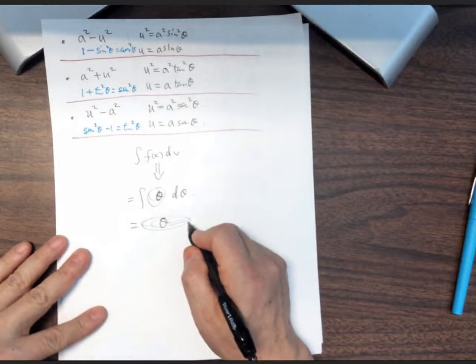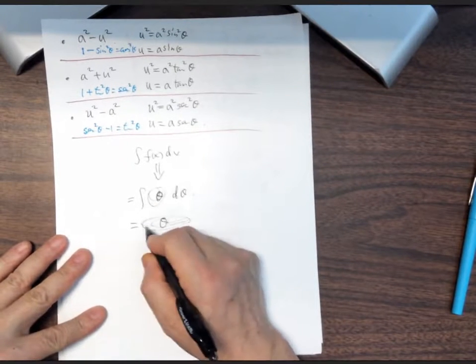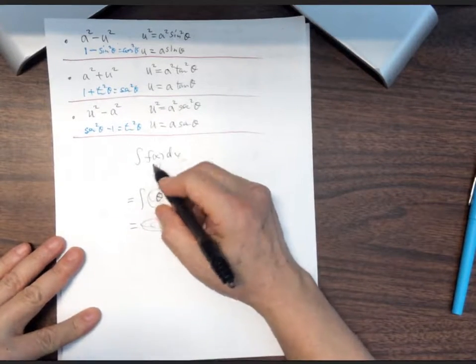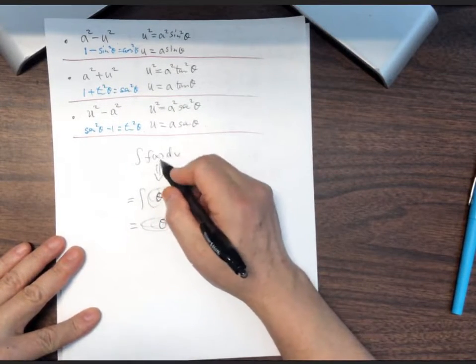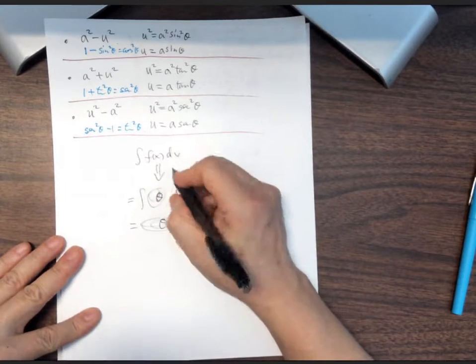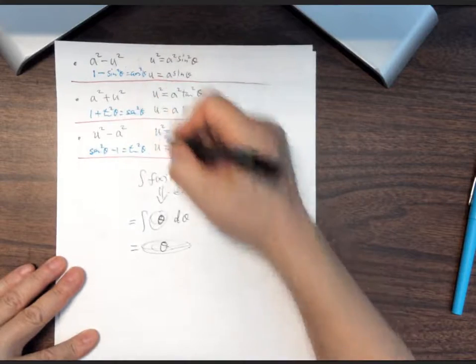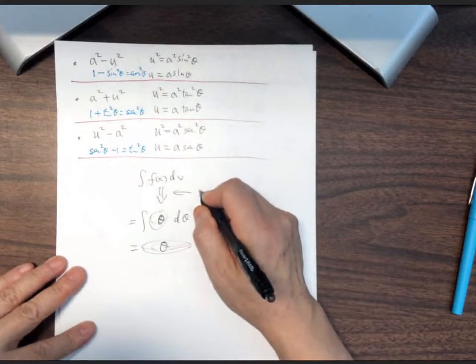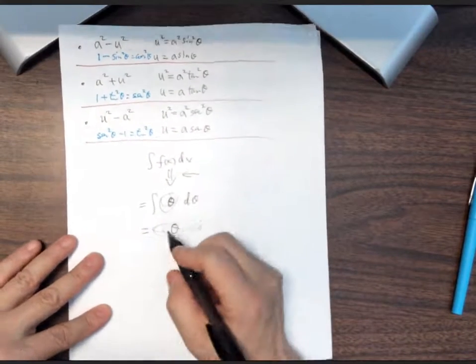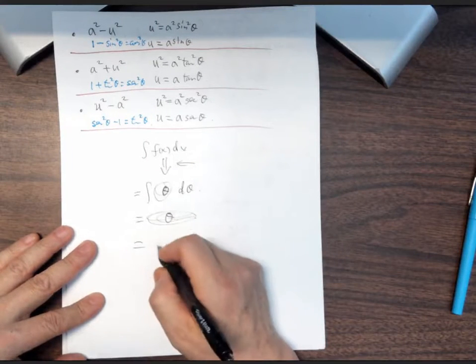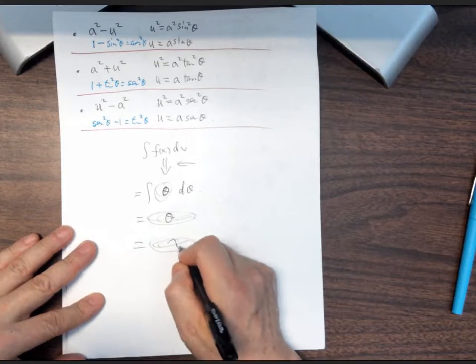Well, this is not the end. Although integration is done, to go from integral involving x to integral involving theta, we utilized one of those substitutions. So at the end, we need to turn this back to an answer involving x.